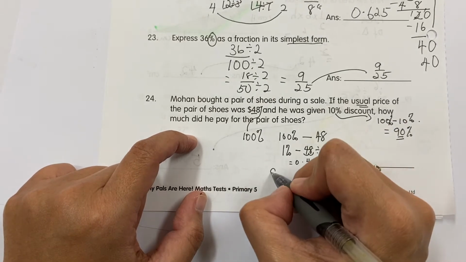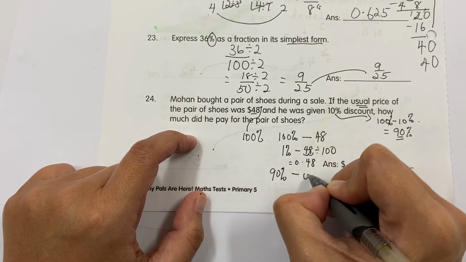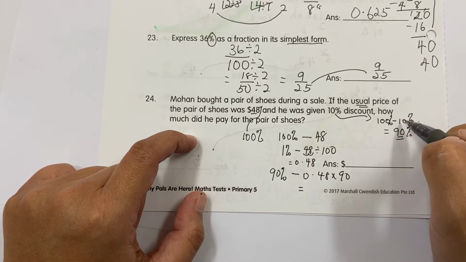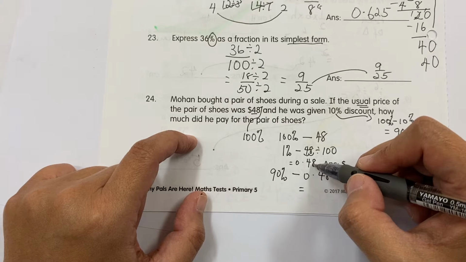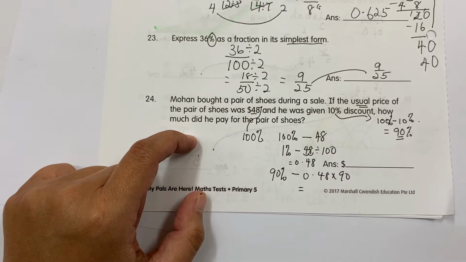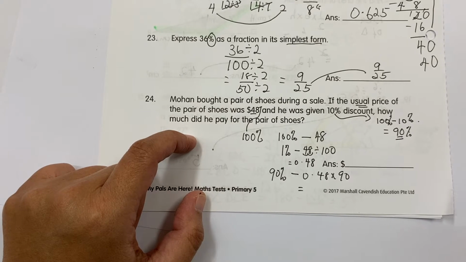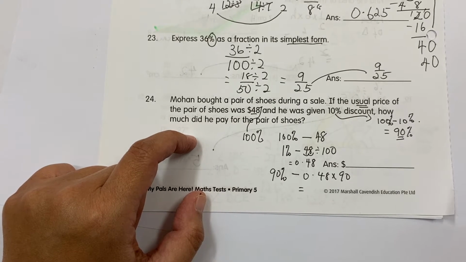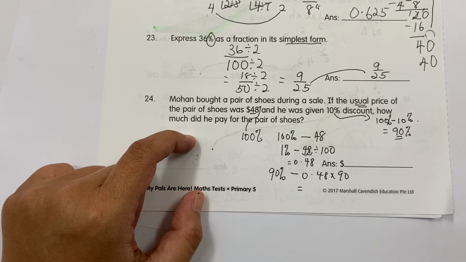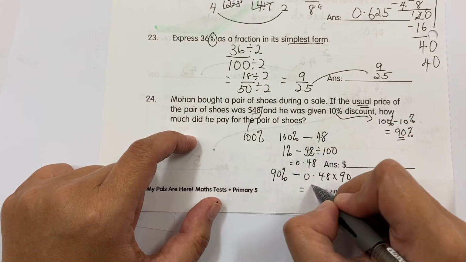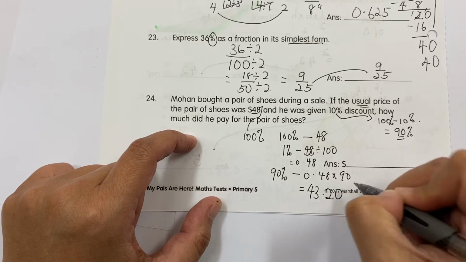Right, so you can straight away find your 90%. So it's 0.48 times 90, or you can just take 10%, so times 10 there, and then you minus. You can do either method, okay, whatever method is comfortable. Alright, so the answer will be $43.20.